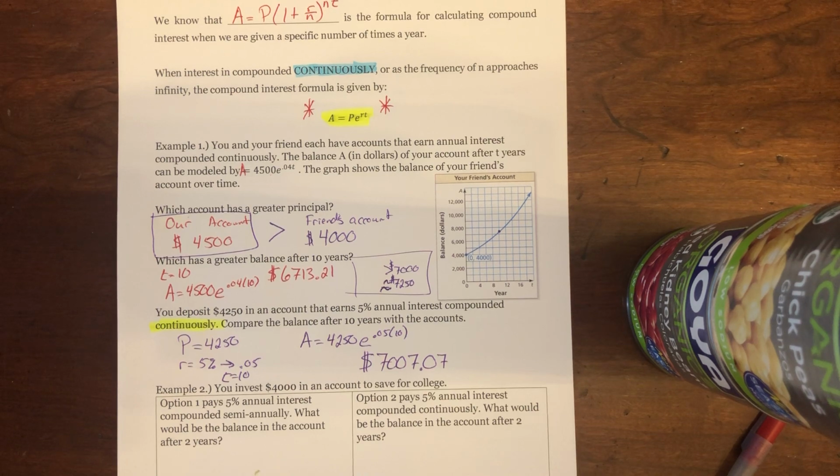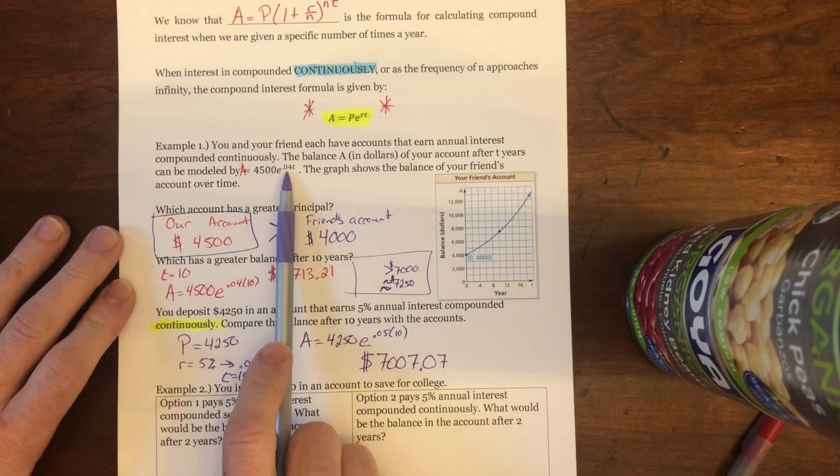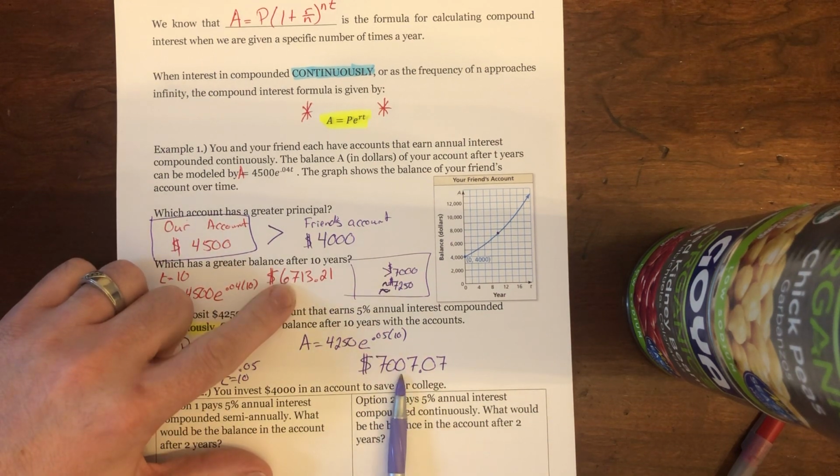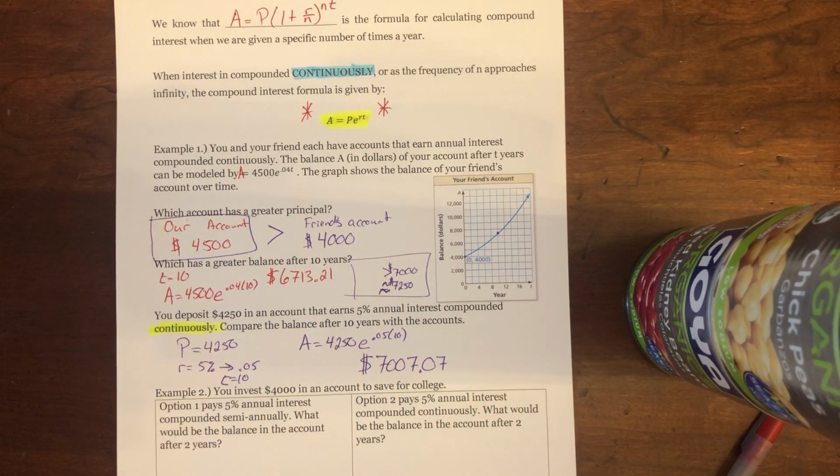All right, so just something to think about, right? Our original account had 4% interest. Our new one had 5%. Obviously, that should be a little bit more, all right, because it's a higher interest percentage, all right?